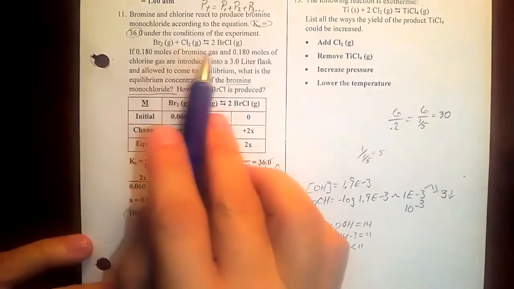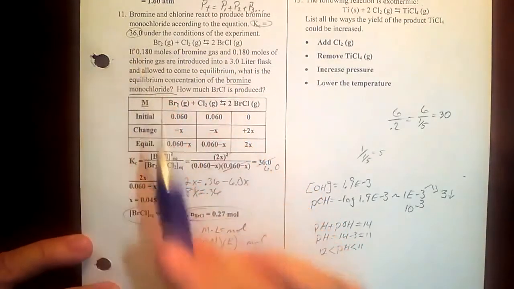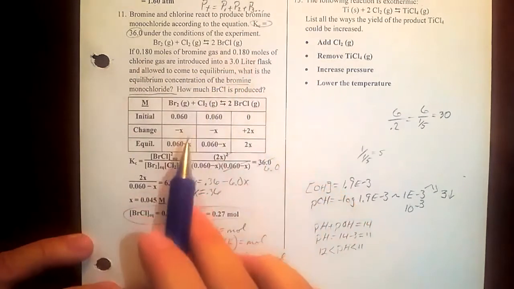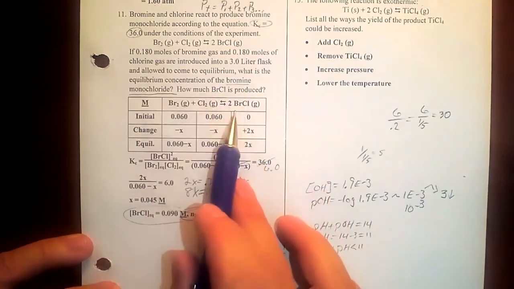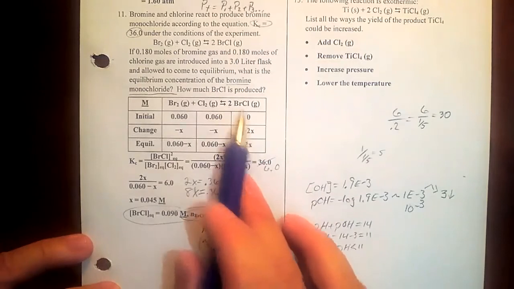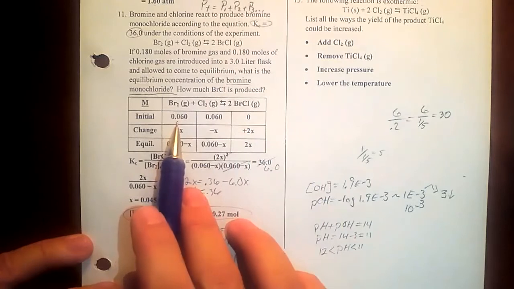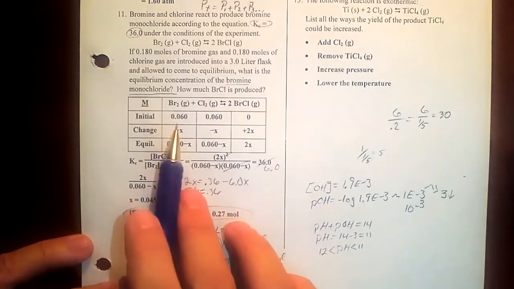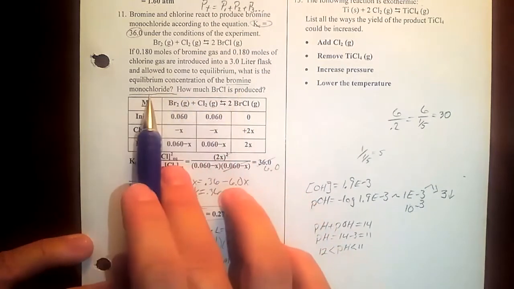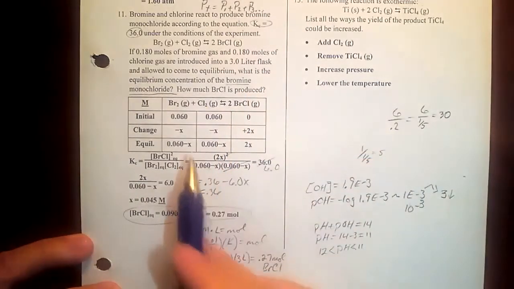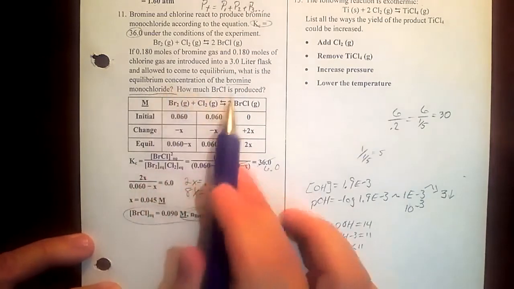On 11, we're given a reaction and a K, whopping 36, which means we're not going to be able to just scratch out minus X or plus X when we do any K math. We're given moles and moles of reactant, nothing about the product, so that's going to be a 0. Notice it's in a 3-liter flask, though, so the molarities, which is what counts, of the reactants are divided by 3, so we get 0.06 and 0.06. So what are we looking for? The concentration of bromine monochloride and how much, and what they mean by that is moles, by the way. So we're going to find both in the end.